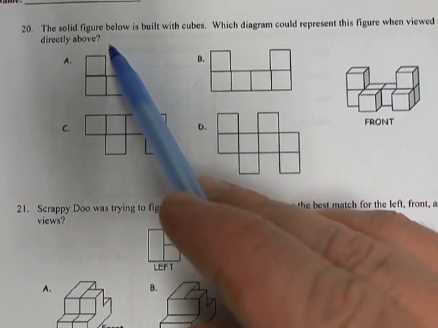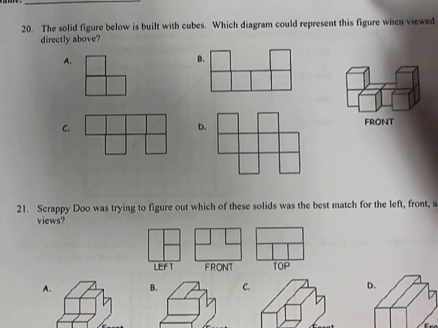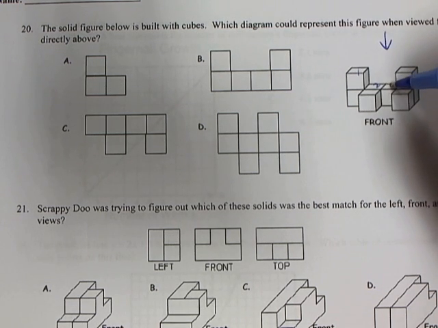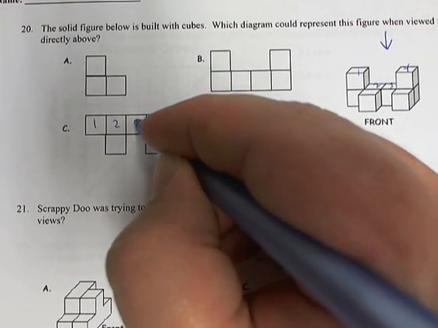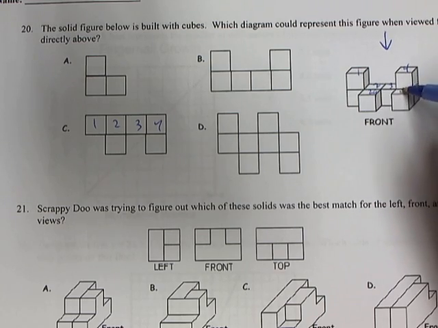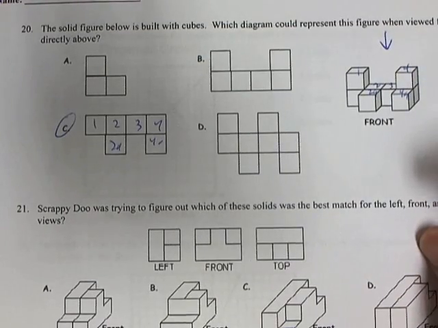Number 20. The solid figure below is built with cubes. Which diagram could represent this figure when viewed from directly above? So we're like in a helicopter looking down. So we should have 1, 2, 3, 4 cubes across, just like here. 1, 2, 3, 4 cubes across. And then coming out of cube 2, there's another cube. So we'll call this 2A and 4A, which are the 2A and 4A right here. So the correct answer is C.